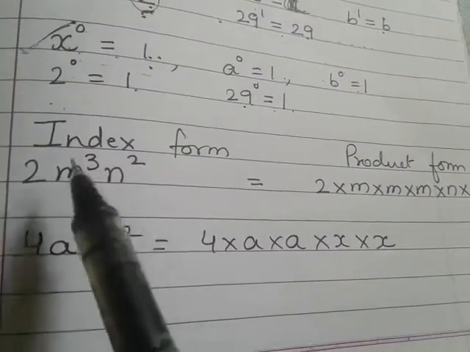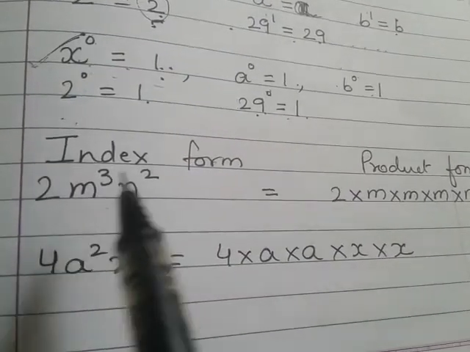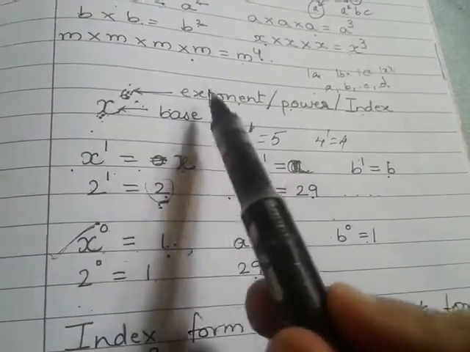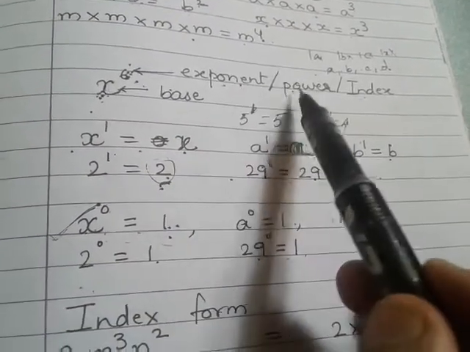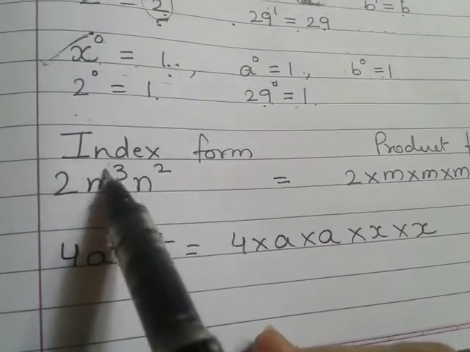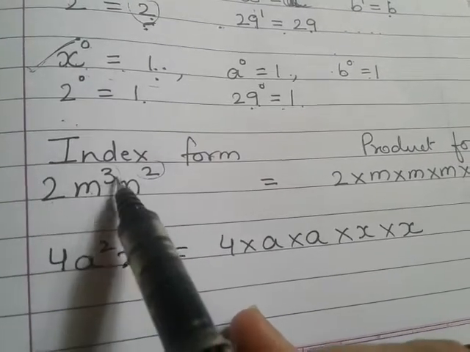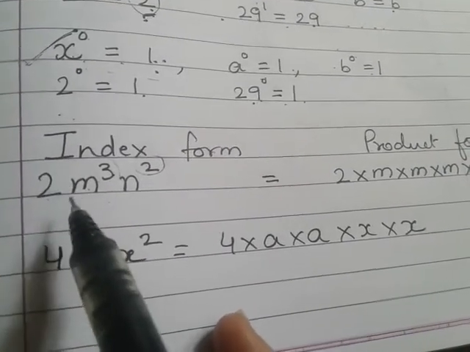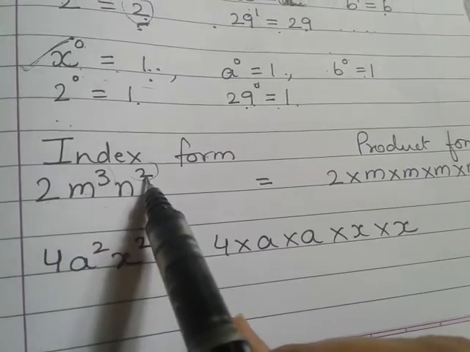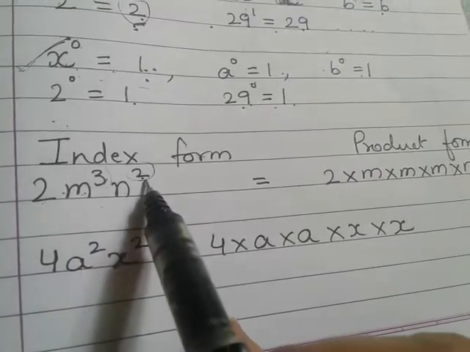Now if you see the index form and product form. I told you that this raised to this power can be called exponent, power or index. So when it is index form, we are using powers, we are using exponents. So 2m cubed n squared, or you can read it as 2 multiplied by m cube n squared.